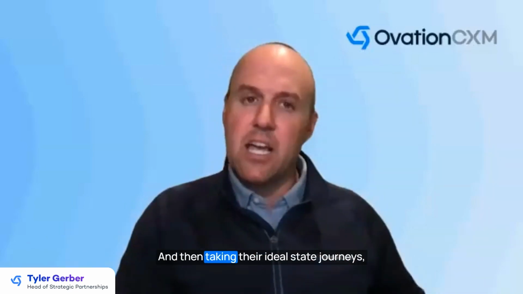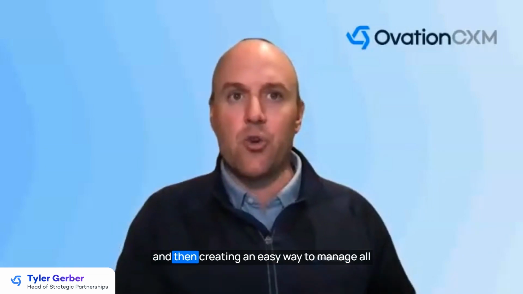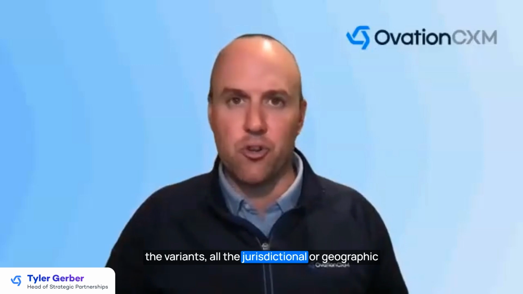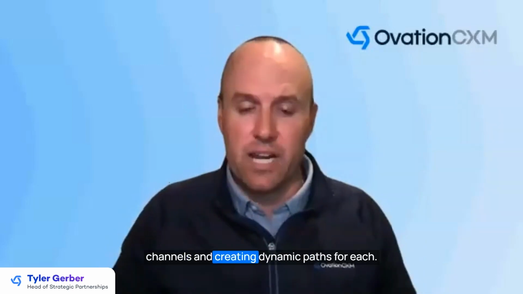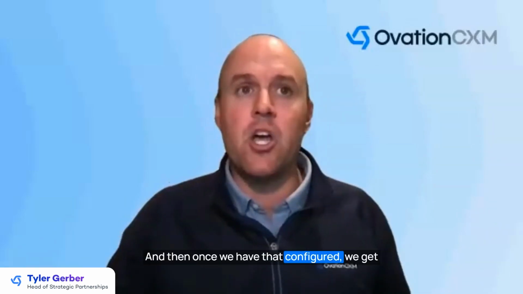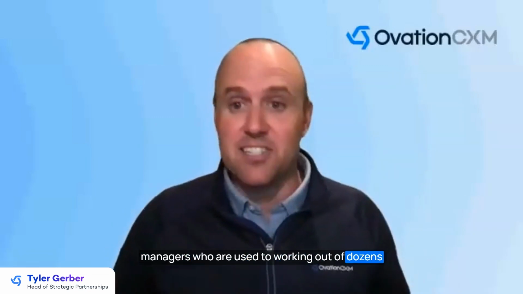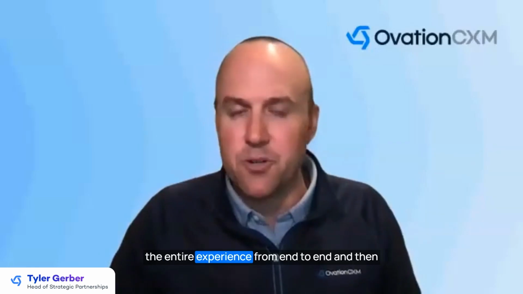And then taking their ideal state journeys, whether it be onboarding and management, and then creating an easy way to manage all the variants, all the jurisdictional or geographic variants from all the different origination channels and creating dynamic paths for each. And then once we have that configured, we get into manage. So providing program and relationship managers who are used to working in dozens of various systems, a single interface to manage the entire experience from end to end.